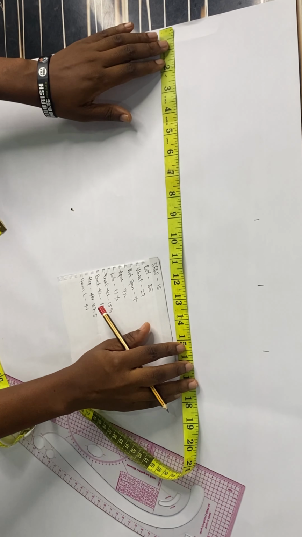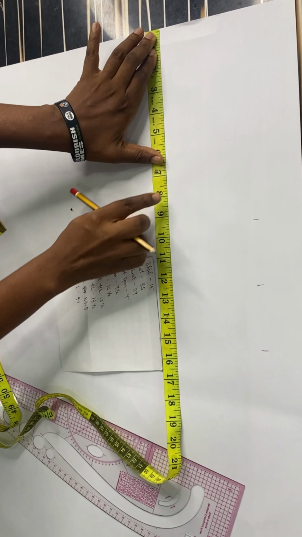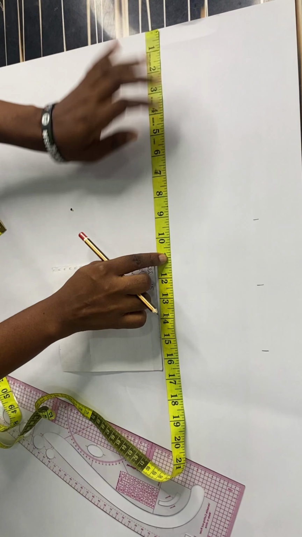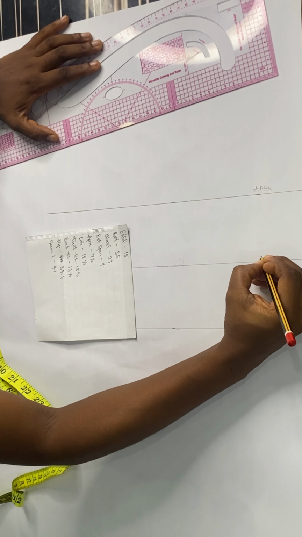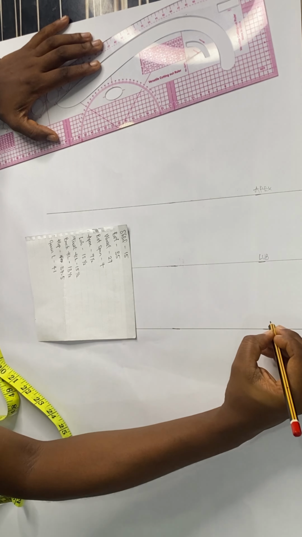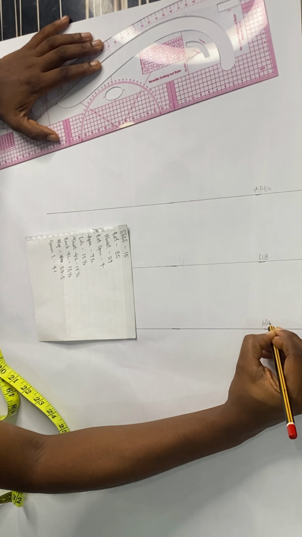I'll also be putting the same measurement here so I can get a straight line, and I'll be marking a straight line. I'll label them so we can identify them. So these are apex, this is our length to under bust, this is our waist.